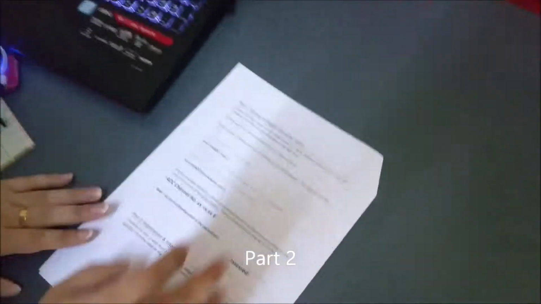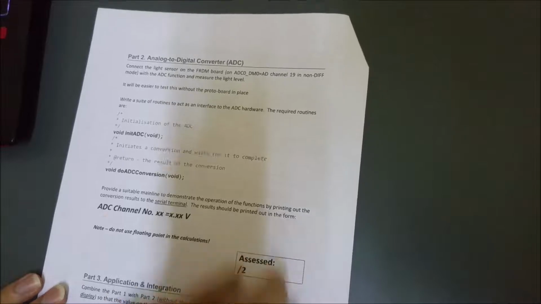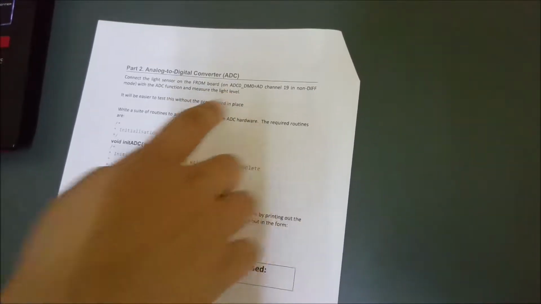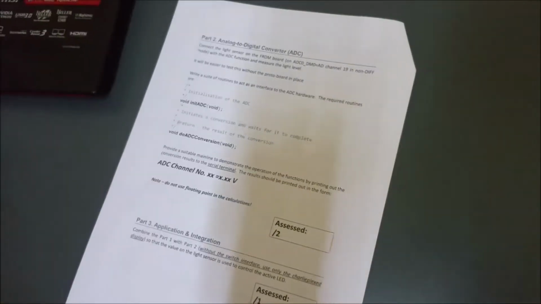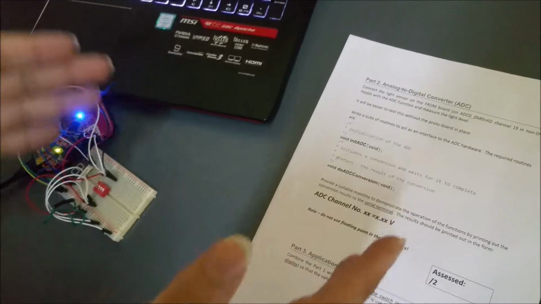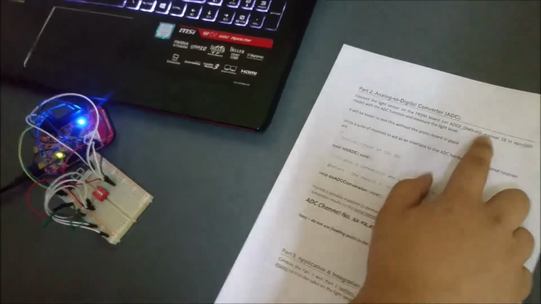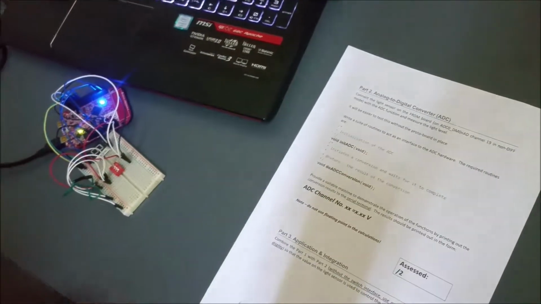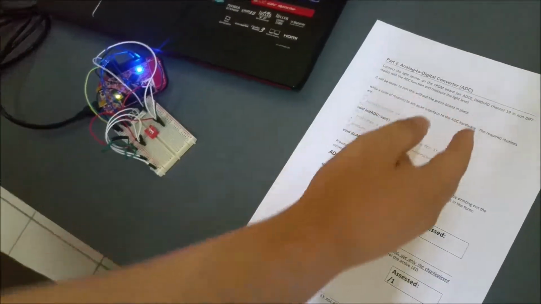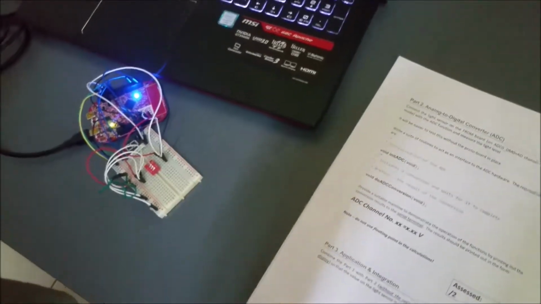Hello, my name is Vicky. I'll be talking about part 2 of our Lab E3. So basically it's about the analog to digital converter, where we use our FRDM board, and since the ADC is built into the FRDM board in this MK20, in this part of the lab we are required to use channel 19 as the output, and since channel 19 is directly connected to the light sensor, it will be much easier that way.